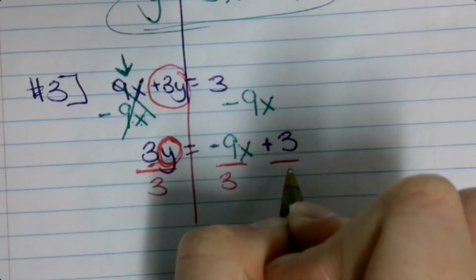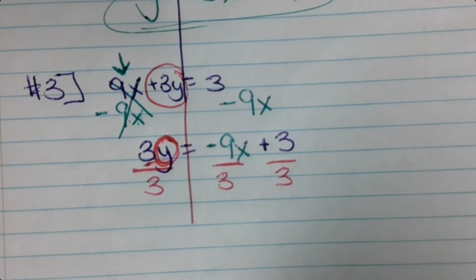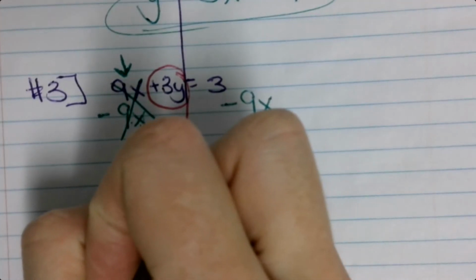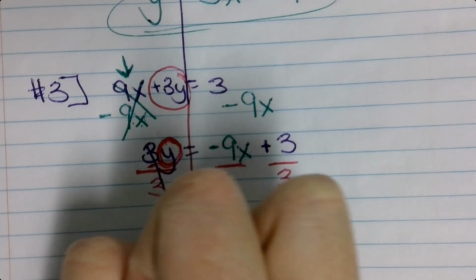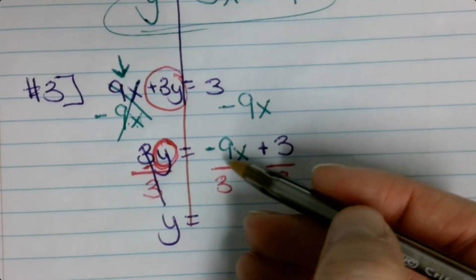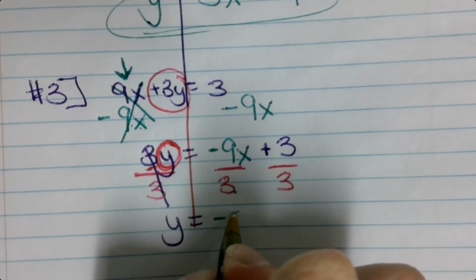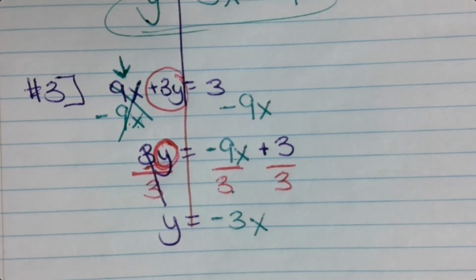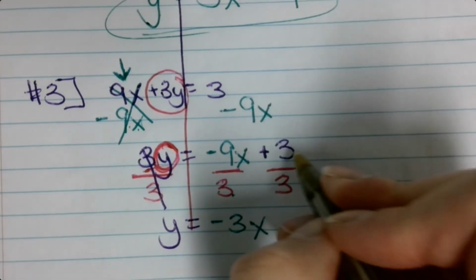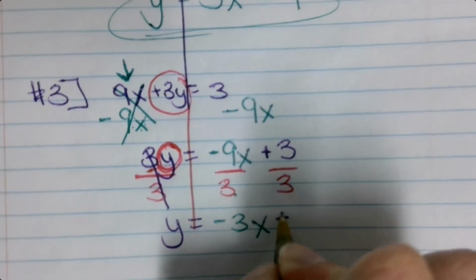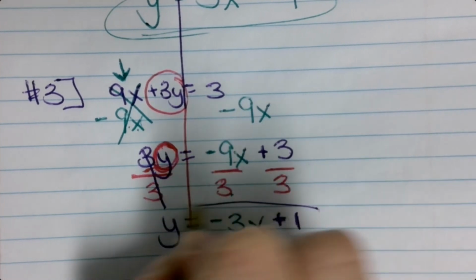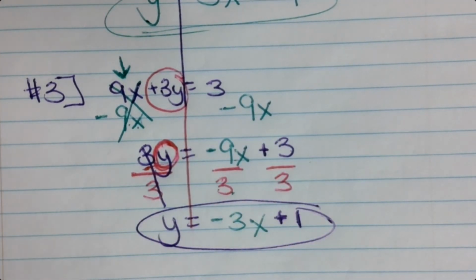Every single term is divided by 3. That leaves me with 1y, or just y. Negative 9 divided by positive 3 is negative 3x. Obviously, I just brought my x down. And positive 3 divided by 3 is just positive 1. So that would be that equation in slope-intercept form. Okay, let's do 2 more.